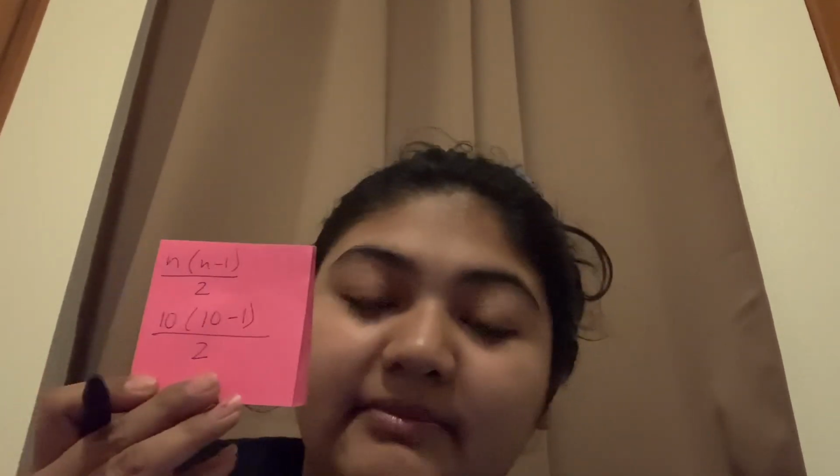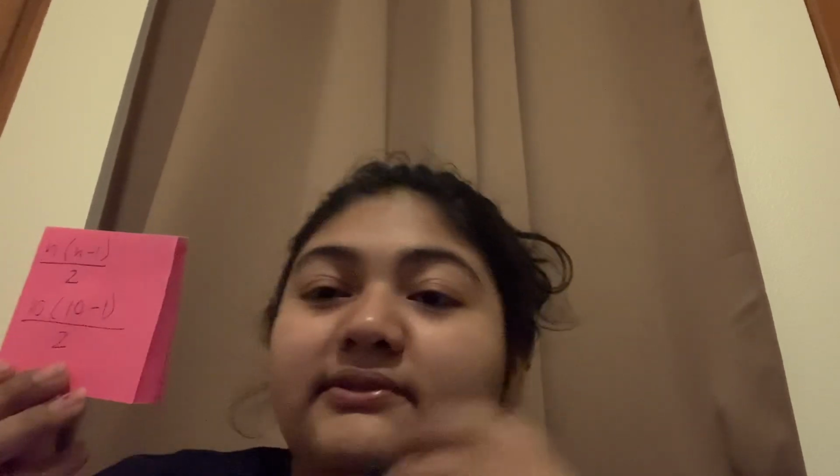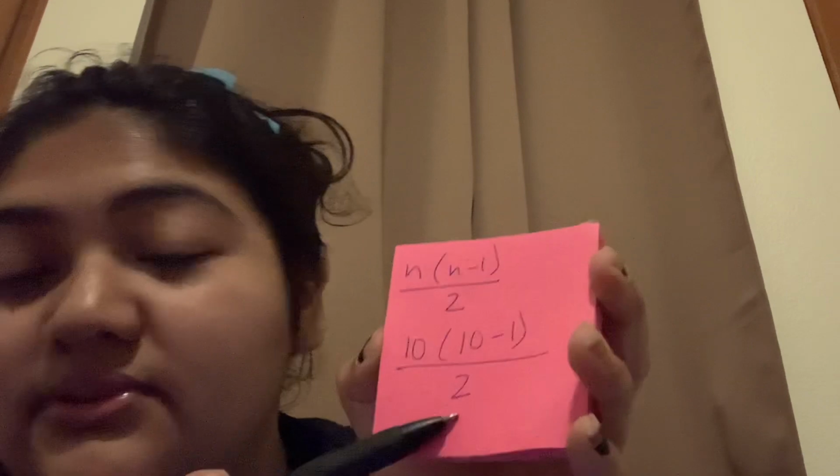And you're multiplying it by 9 because of that one person. So 9 times 10, you're doubling the amount, which means you have to divide it, which is why there's a 2. So once you do that math, 10 times 9 over 2, which equals 90 over 2, which gives you 45. So you also find out that there's 45 handshakes in that room.